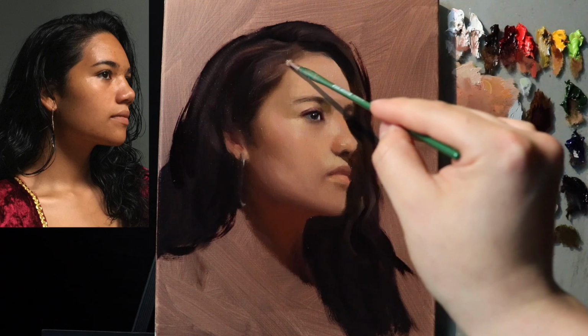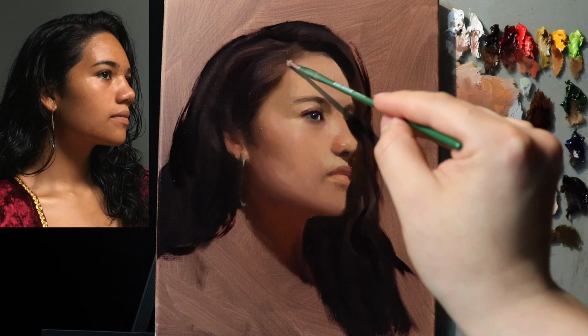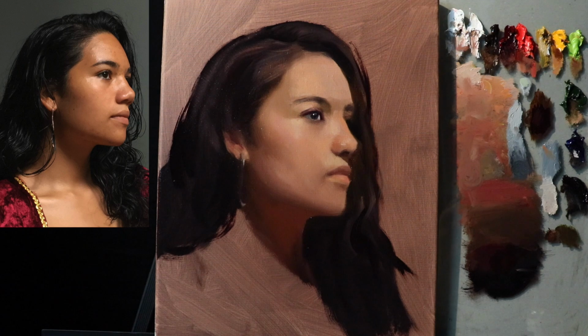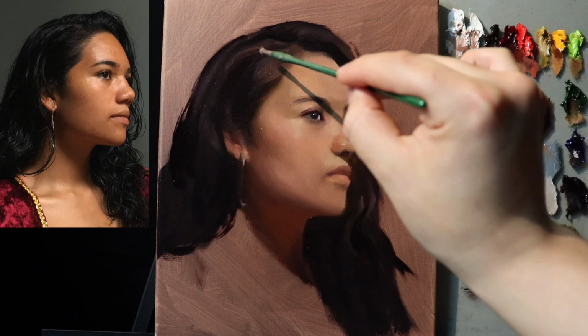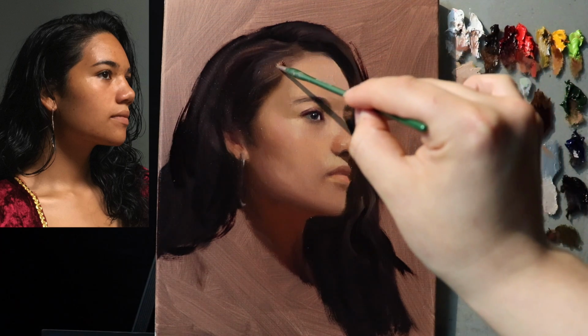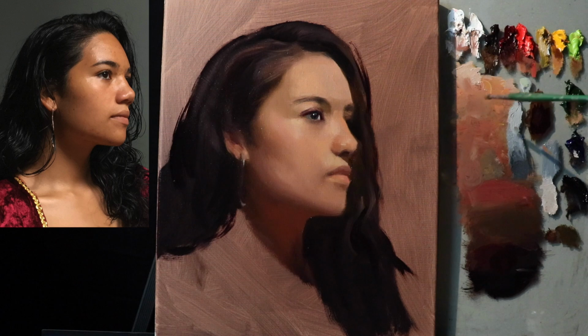I'm just basically painting until I reach that magical brush stroke when you know you've said what you wanted to say with your painting. And I've been asked that question a lot, so let's see how I can answer it.